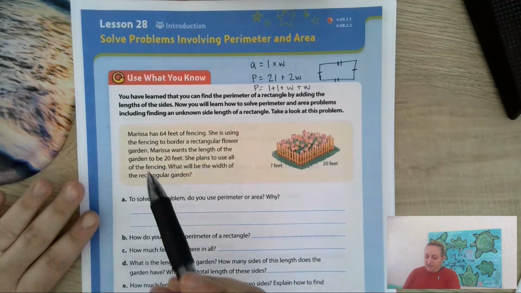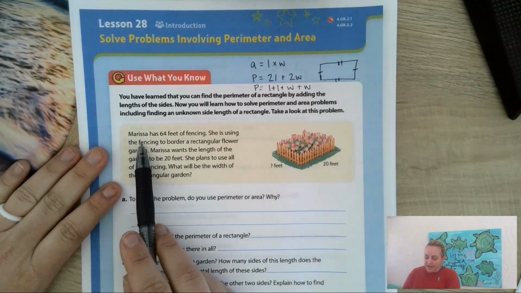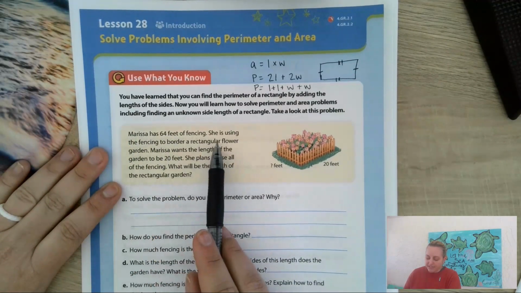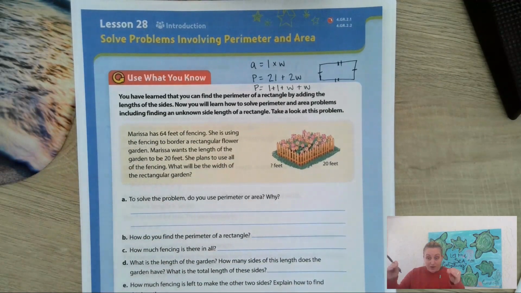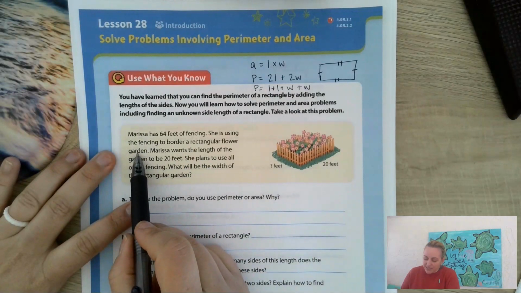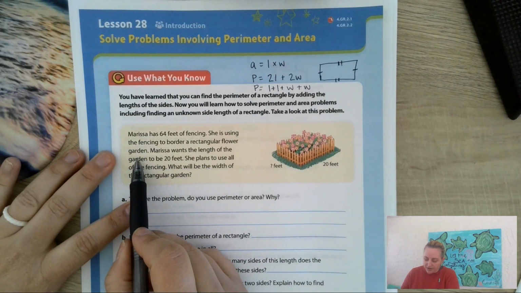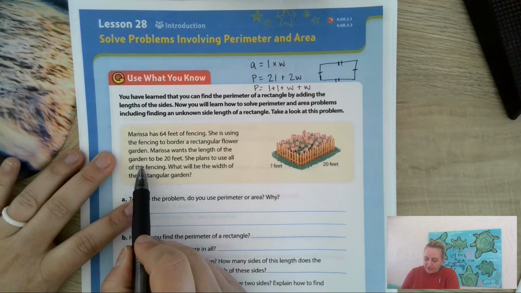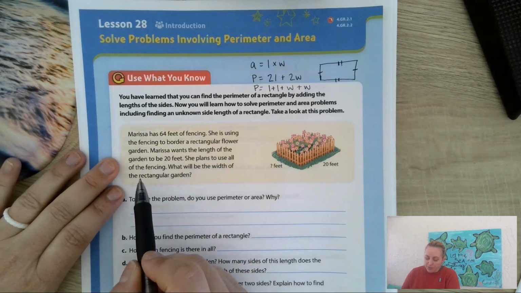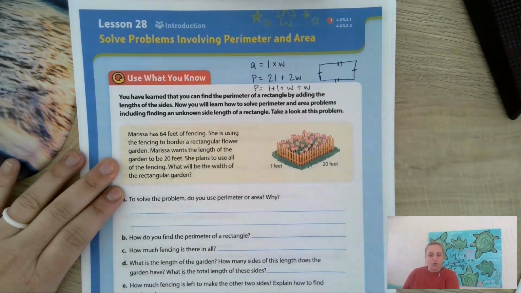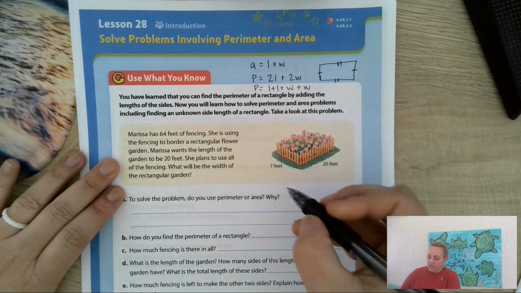All right, so let's take a look at this problem. It says Marissa has 64 feet of fencing. Fencing goes around the outside of something, right? So we're thinking about perimeter here because it's going all the way around the outside. She uses the fencing to border a rectangular flower garden. Marissa wants the length of the garden to be 20 feet. She plans to use all of the fencing. What is the width? Okay, so they drew a picture.